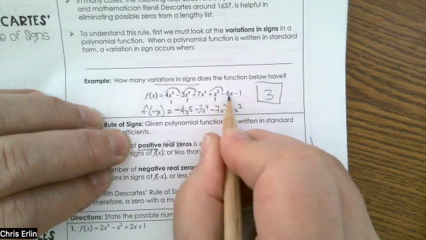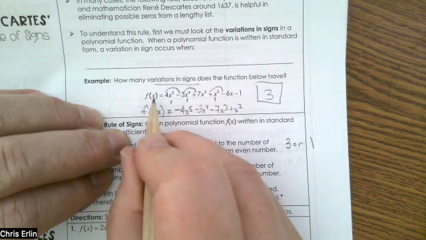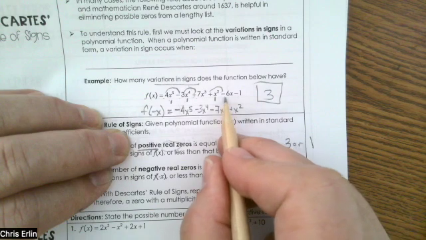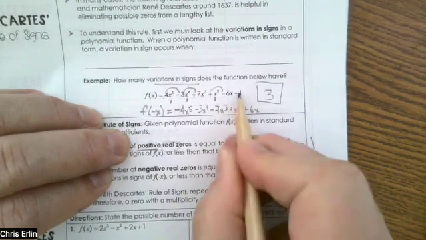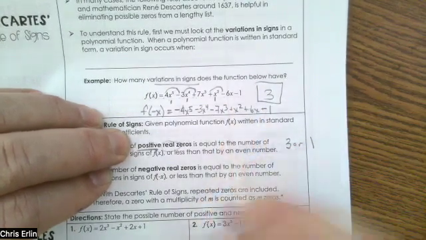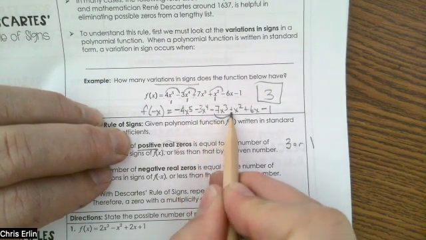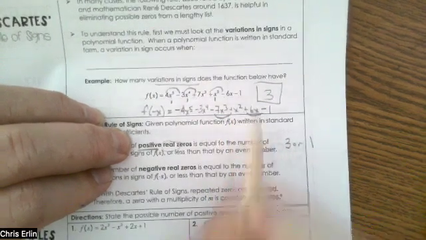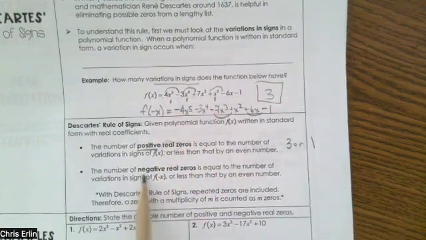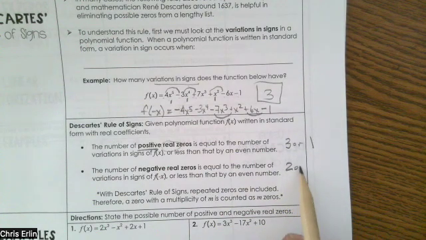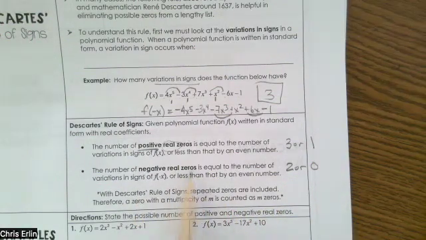What about negative 6x? If I put a negative x in here, I'm using negative x instead of x. What will this part become? Positive 6x. And this is a constant, so it won't be affected by swapping in negative x. So how many changes of sign do I now have? One there and one there. So that tells me that for this function, I'm going to have two, or an even number fewer than that, 2 or 0 negative real roots.